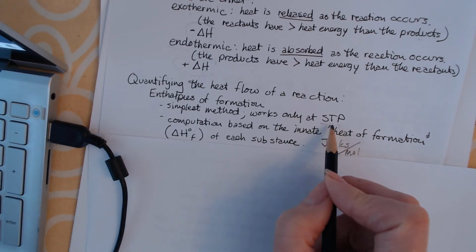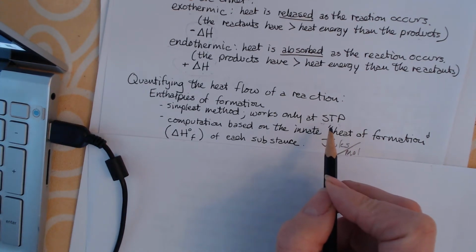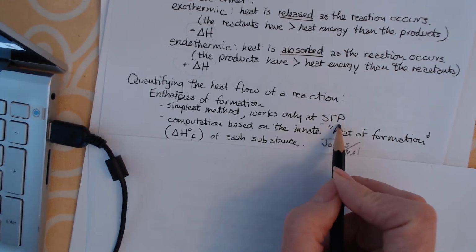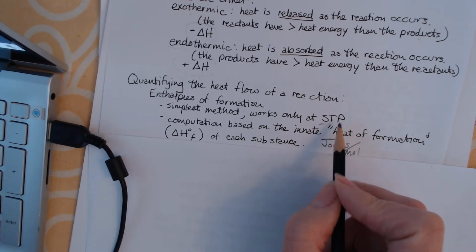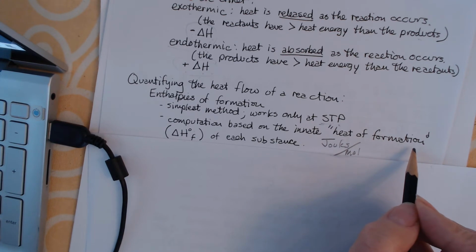Okay, standard temperature being basically room temperature. So 20 to 25 degrees centigrade is considered standard temperature. Standard pressure is 1 atmosphere. So these are conditions under which you and I normally operate and live in. And these are specific to this particular heat of formation that we're going to use.